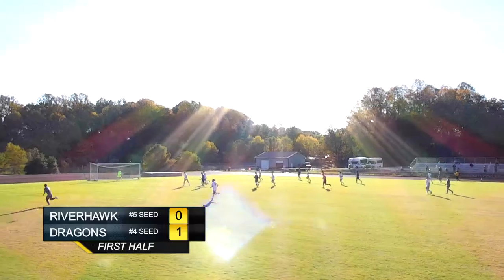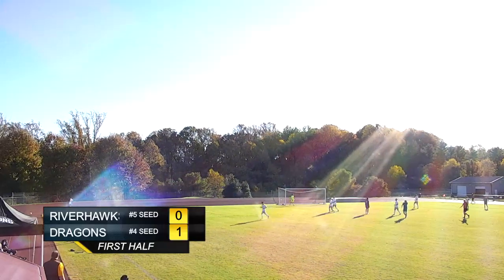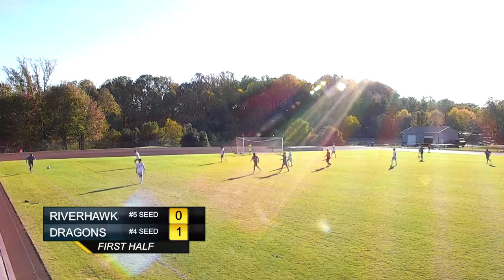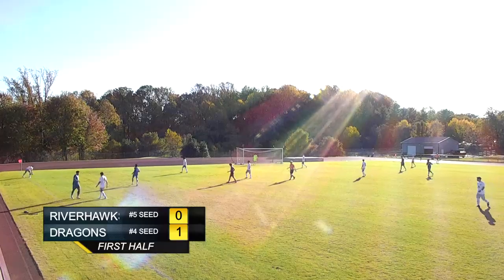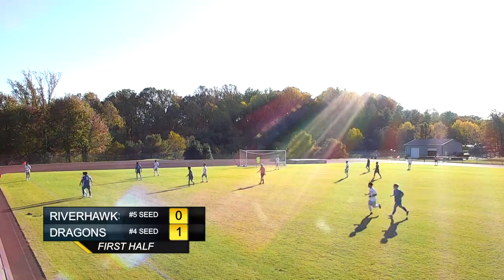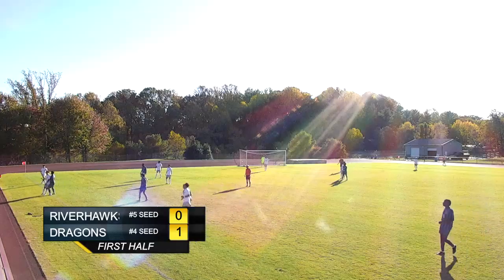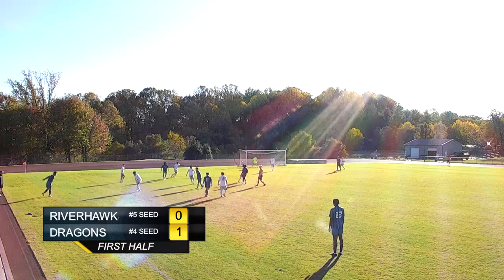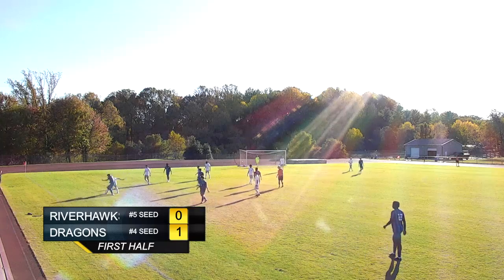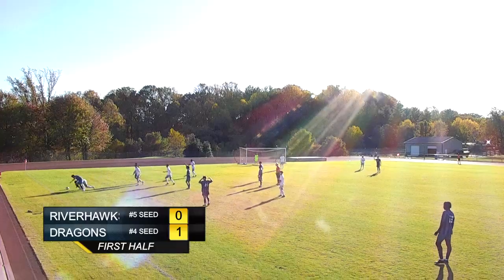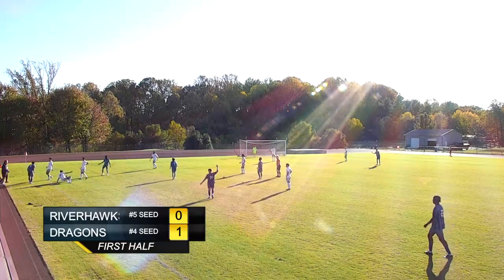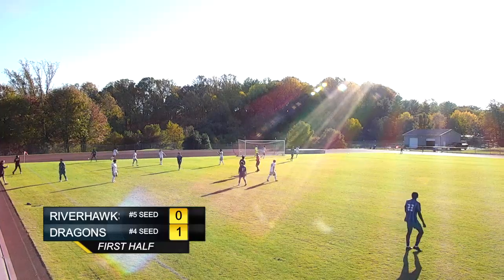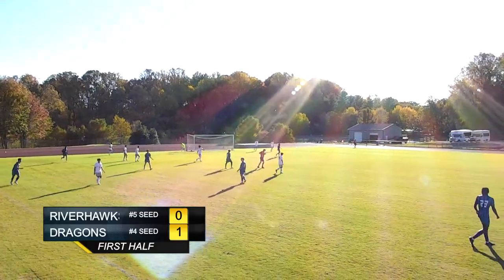Manny Awa. He's going deep there for Jason Astudillo, who's come up. Too much power, out of bounds. It'll be Dragon ball. Inbounds pass. Scooped up. Good fight here. Barrientos being muscled. Lunges. What was the call? That'll be a goal kick for the Dragons.